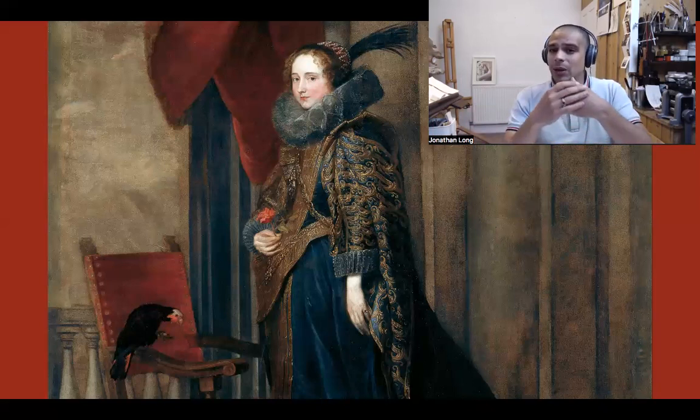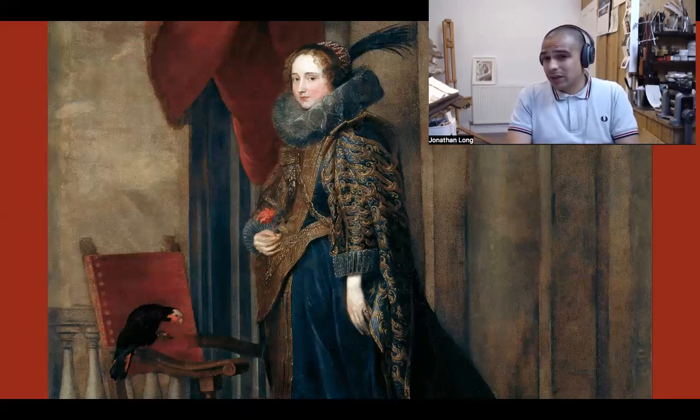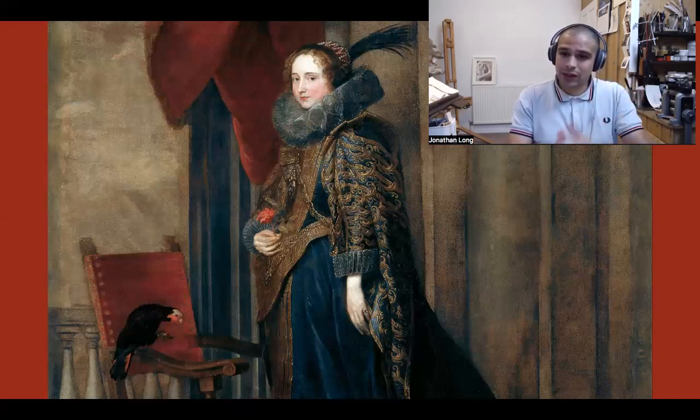There's always a deeper spiritual undertone. Even with the secular history paintings, if you think of Velázquez with the Surrender of Breda, that's a secular painting of a secular historical event where the Spanish king is accepting the keys to this town of Breda from the Dutch, having defeated the Dutch army, and the Dutch are surrendering.